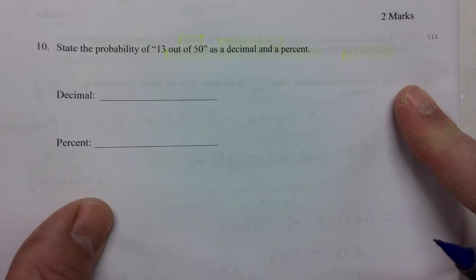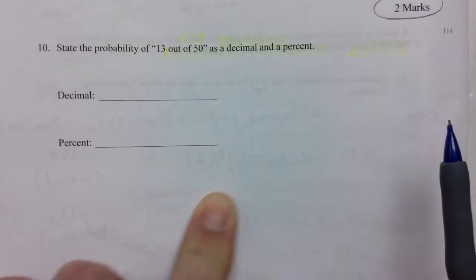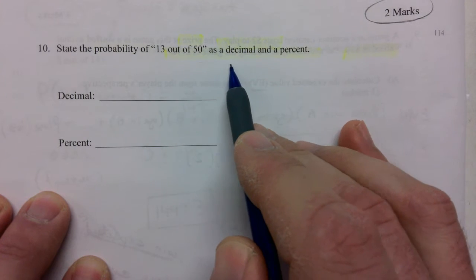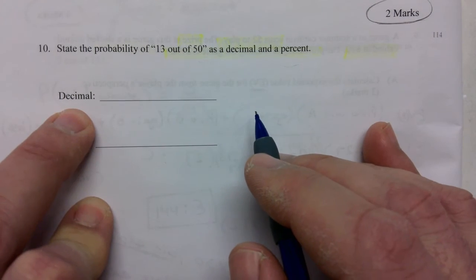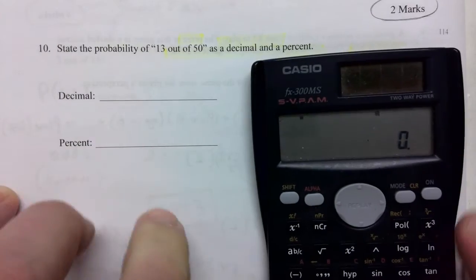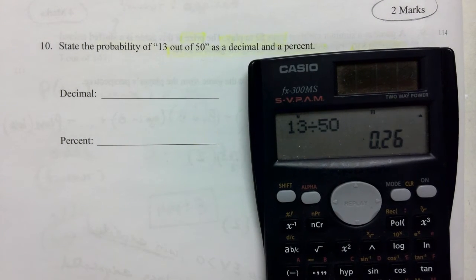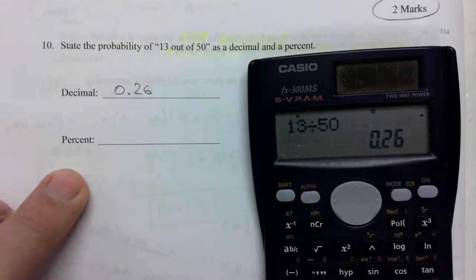An easy one here. 2 marks in total. State the probability of 13 out of 50 as a decimal and percent. This is an easy one, okay? As a decimal, we'll just go 13 divided by 50. It's 0.26. Not even a rounding concern there.